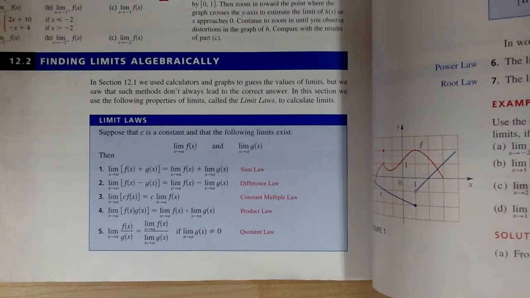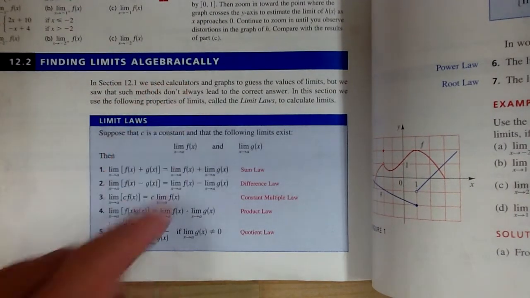Open your book to page 916. In the previous lesson, we learned how to find limits using a table. For this lesson, we're going to learn how to find limits using algebra.